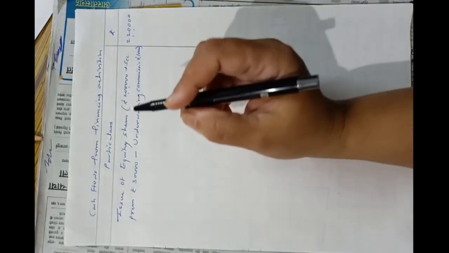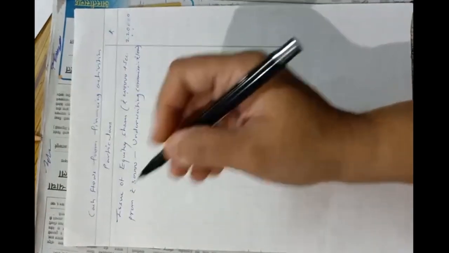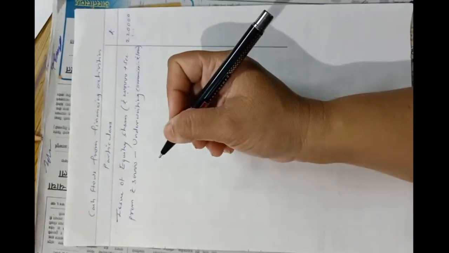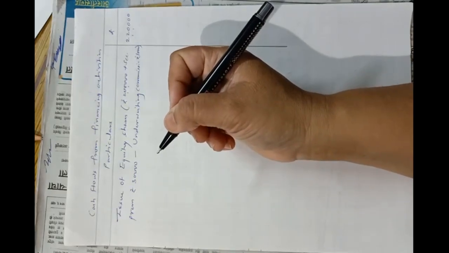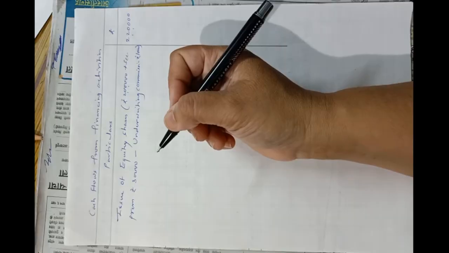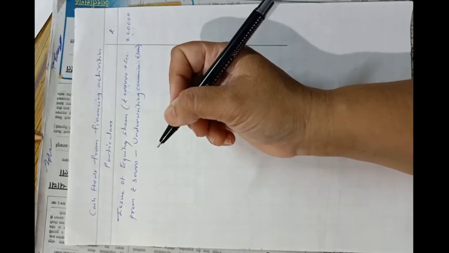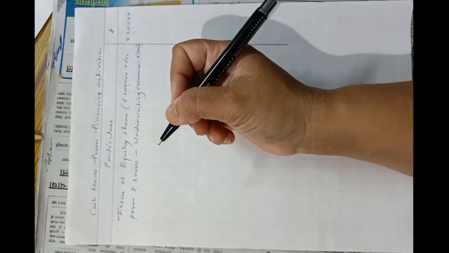Okay, now the next point is 12% preference shares. 12% preference share capital was 2 lakhs and now it is nil. They told us that 12% preference shares were redeemed at a premium of 5%.